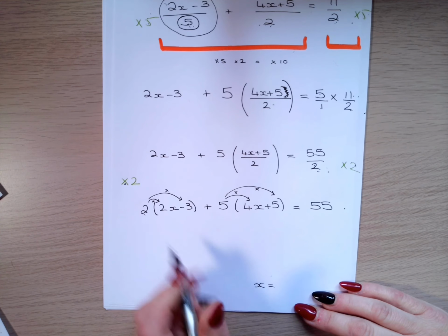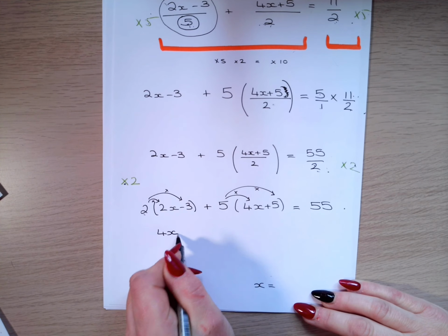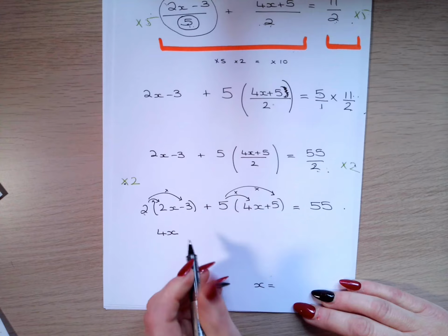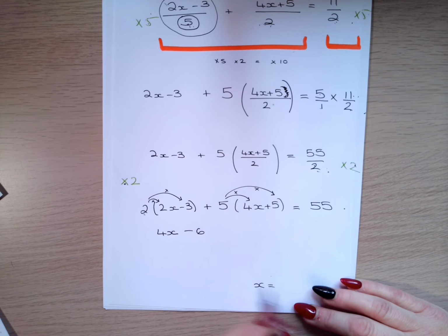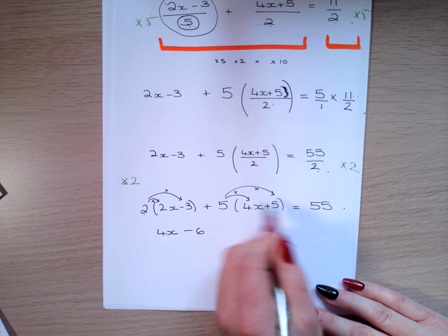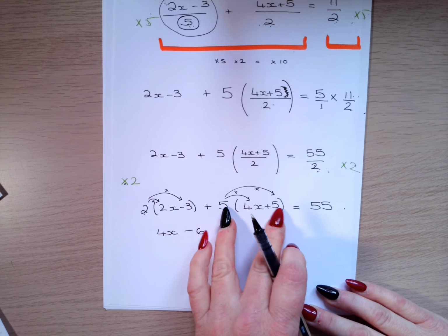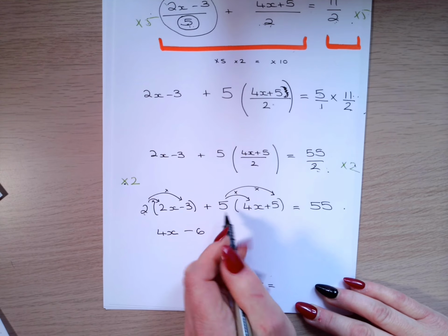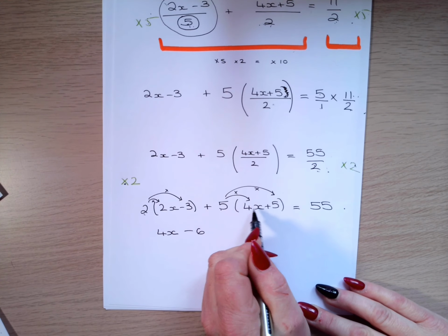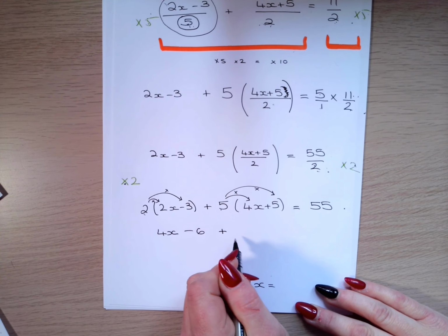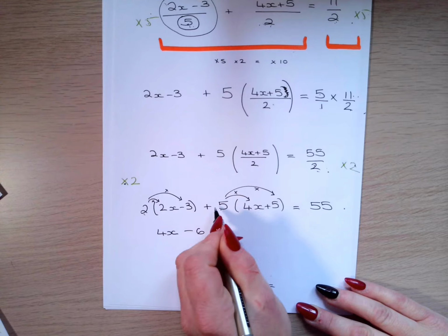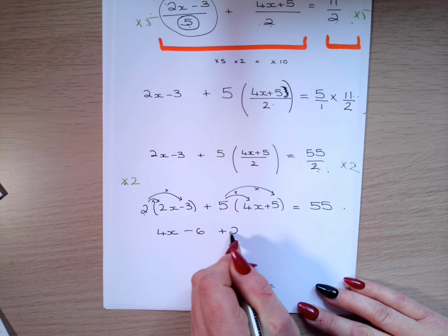So 2 lots of 2x is 4x. 2 lots of minus 3 is minus 6. And then we've got plus 4 times this bracket. So we'll deal with this bit now. Don't worry about anything else. So we've got plus 5 times 4x. Look at the sign, both positive. 4 times 5, 20.